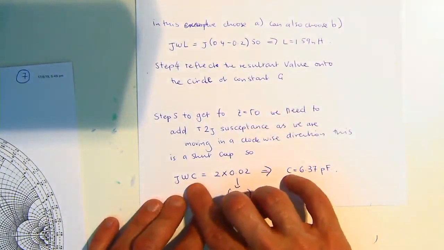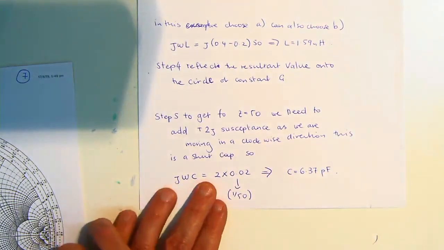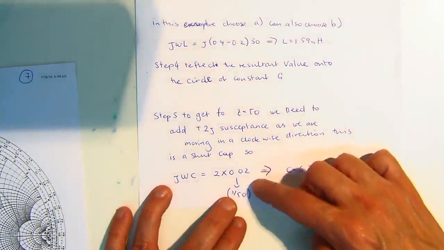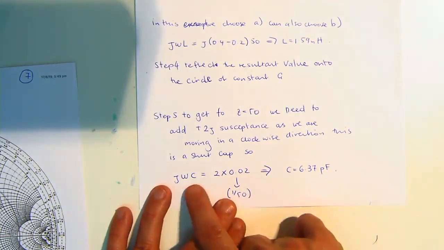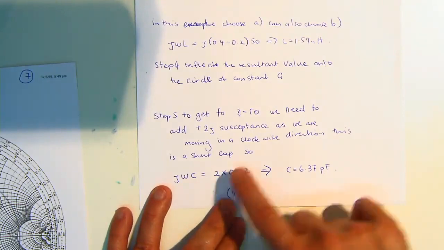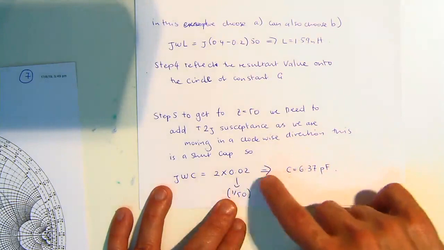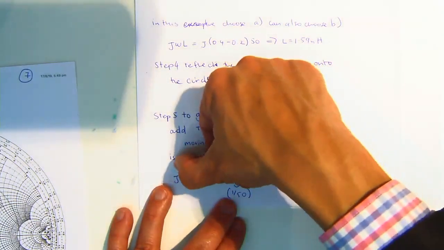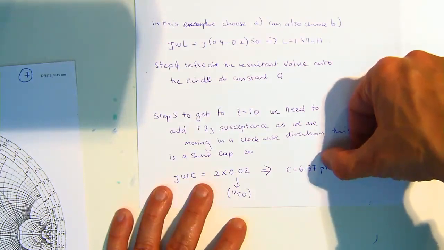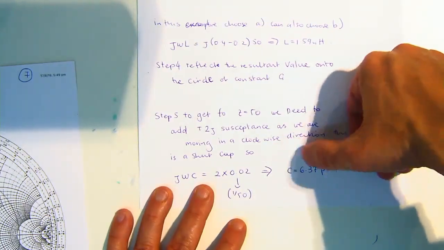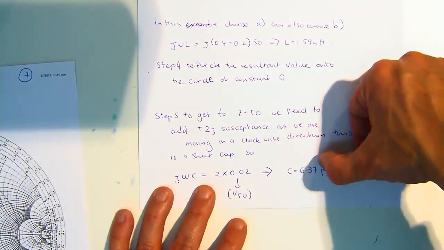So we know that j omega c is equal to 2, because we're at minus 2 and we want to add positive 2. If we're normalizing, it's 0.2, so j omega c equals 2 times 0.2, which is 1 on 50. And once we've got this, we know what the frequency is. We can always work out what the capacitance is, right? So we know that the capacitance that we need to add is 6.37 picofarads.